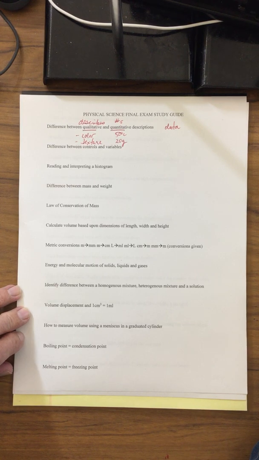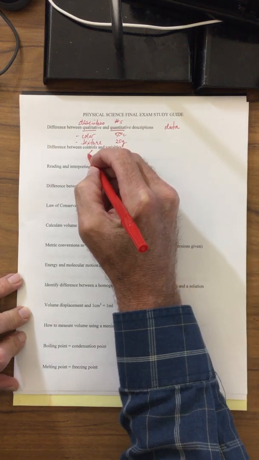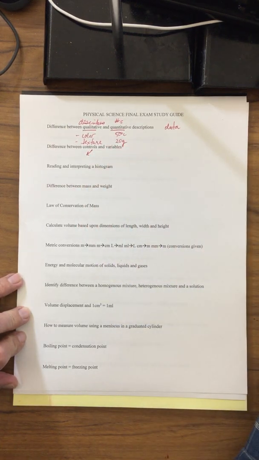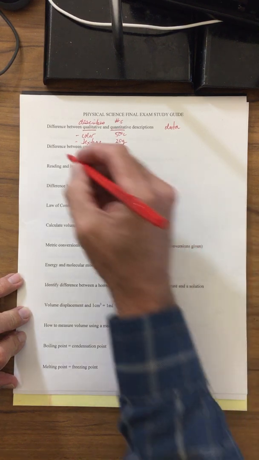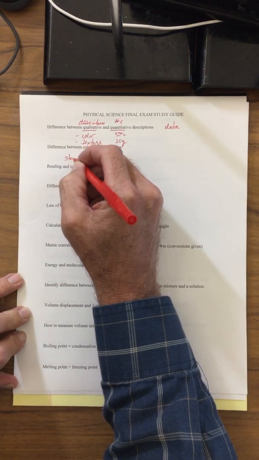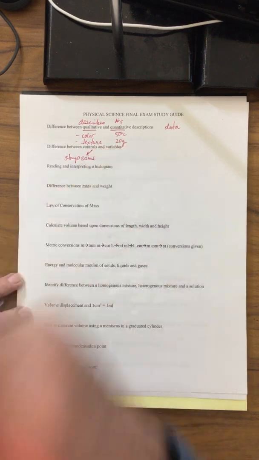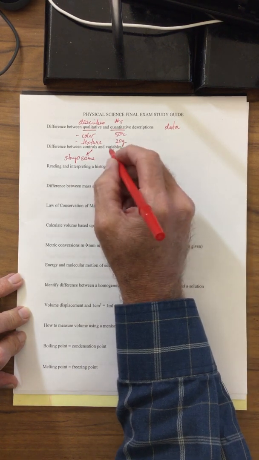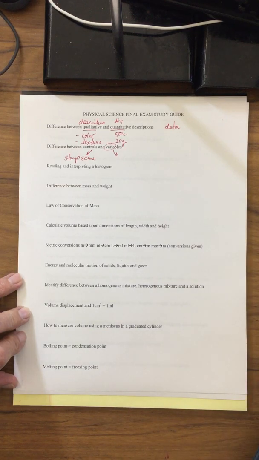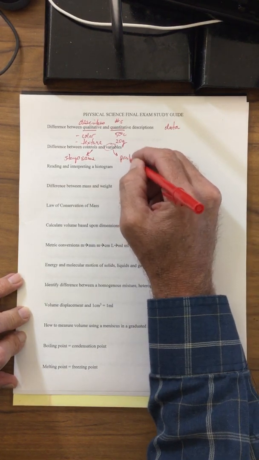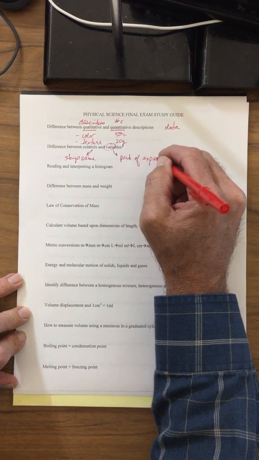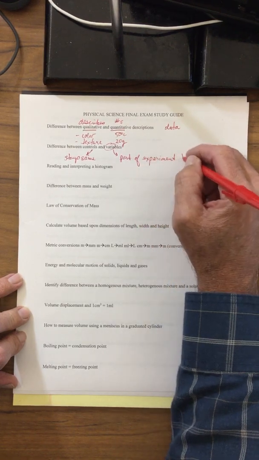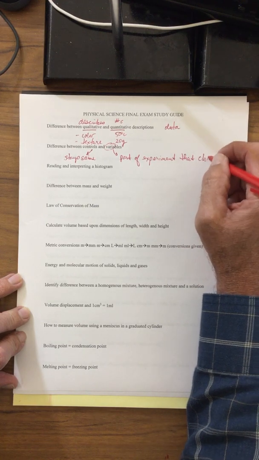Difference between controls and variables in an experiment. So a control in an experiment, this is very, very important. A control is something that stays the same during your experiment. And a variable is the part of the experiment that changes. If you look at the root word of variable, you see the word vary. So this is the part of the experiment that changes or that you're testing.